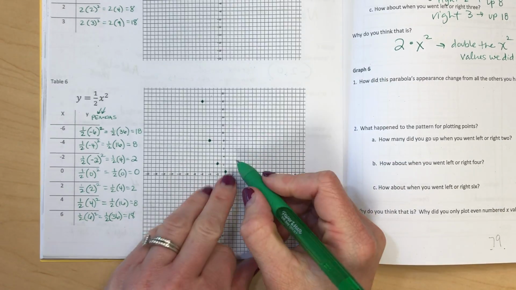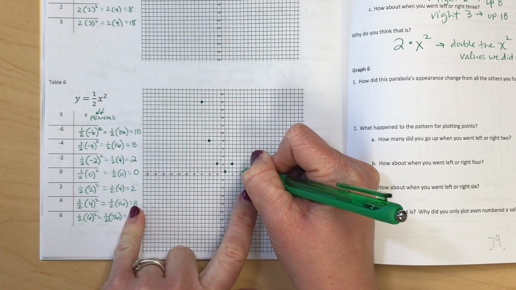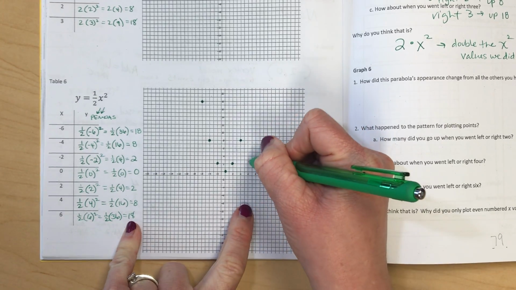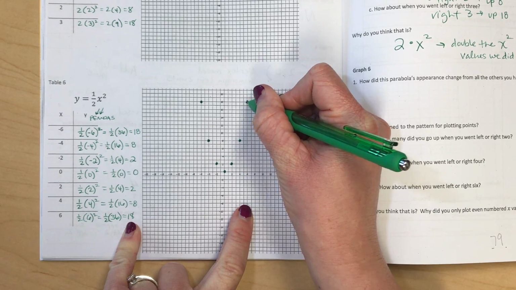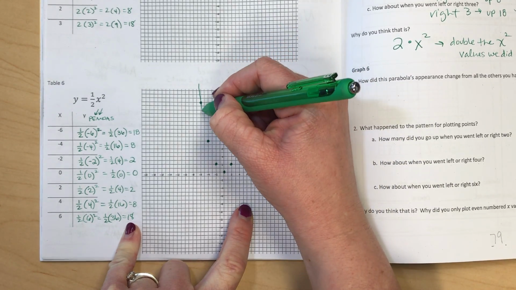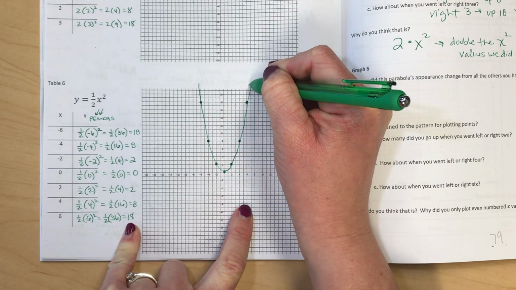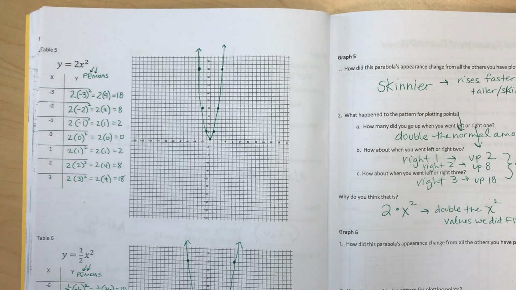And then (2, 2). 4 goes to 8. And 6 goes to 18. It was definitely wider than what we had here.